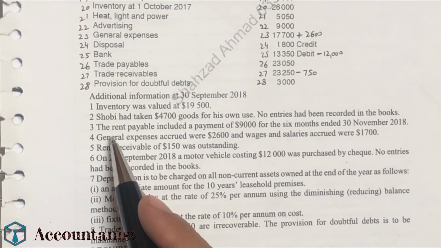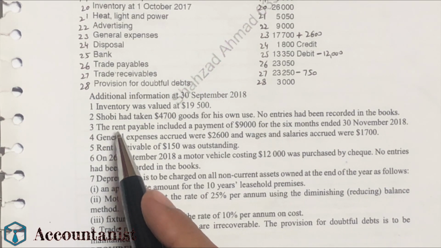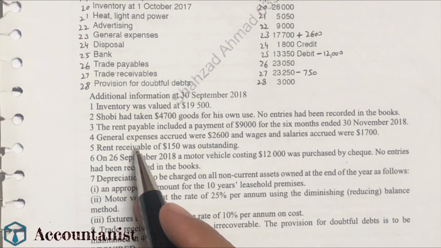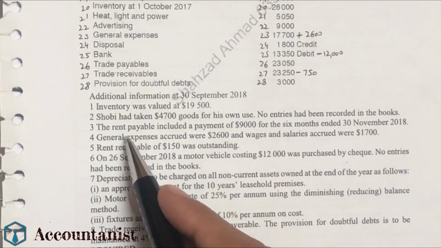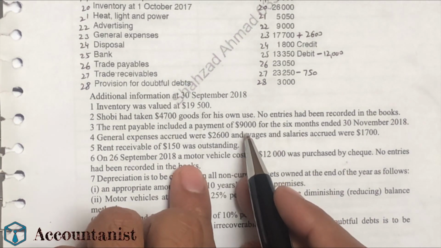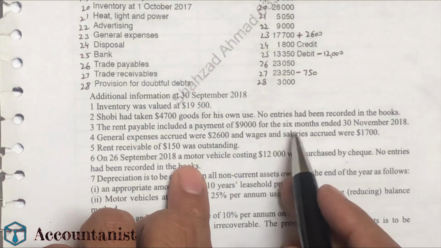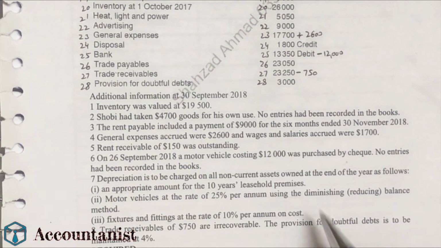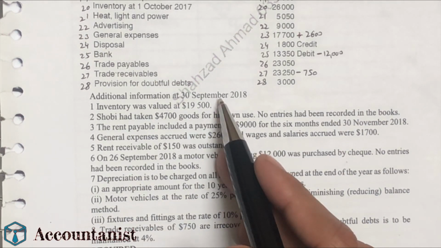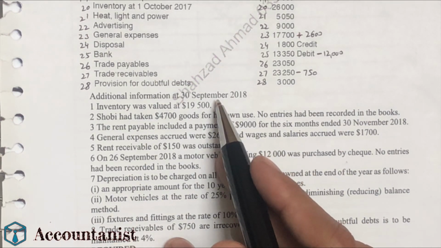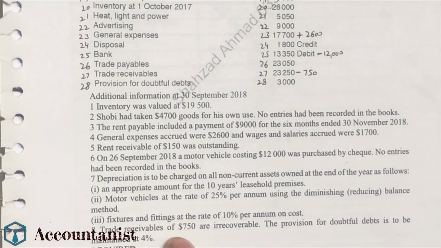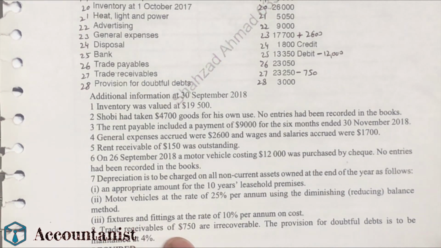So we'll see if we have any prepaid. It says here the rent payable includes a payment of 9,000. That's for 6 months ending 30th November. Our year end is 30th of September, as you can see here, so October and November, 2 months, we paid in advance. So we need to calculate this, as we already did here.